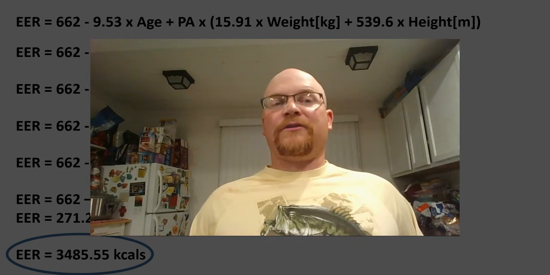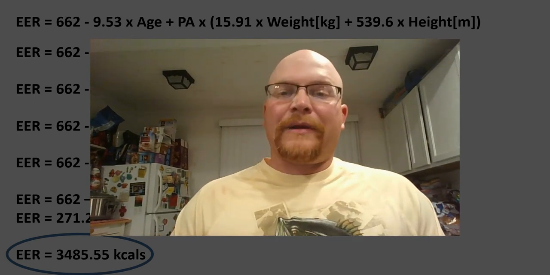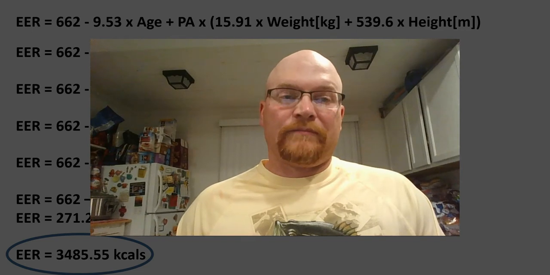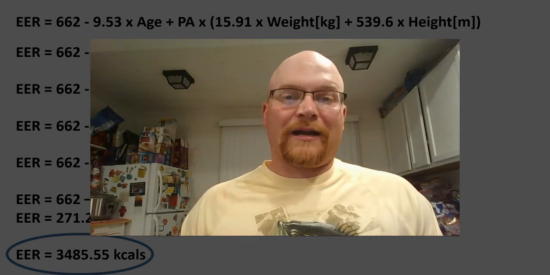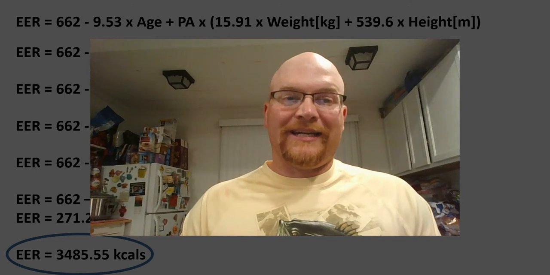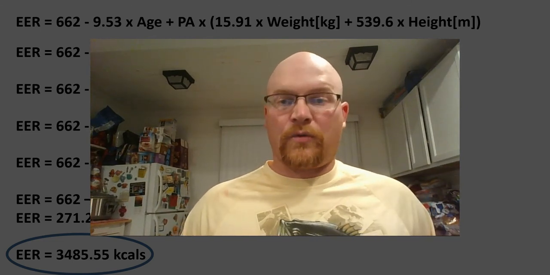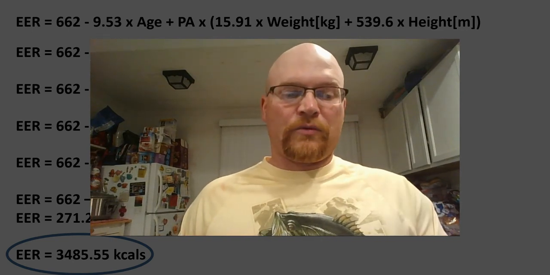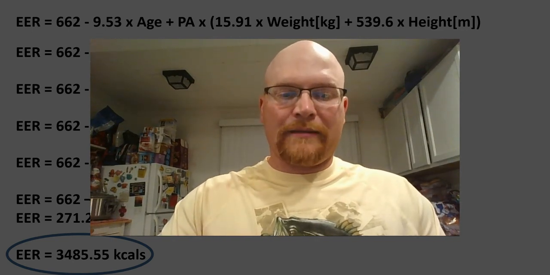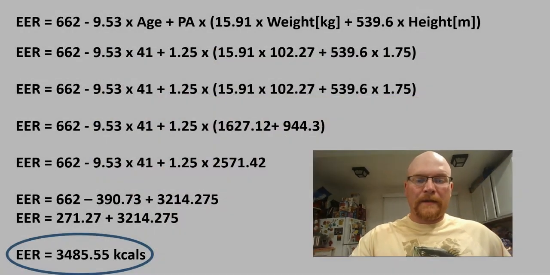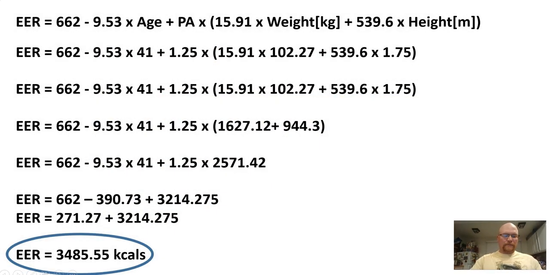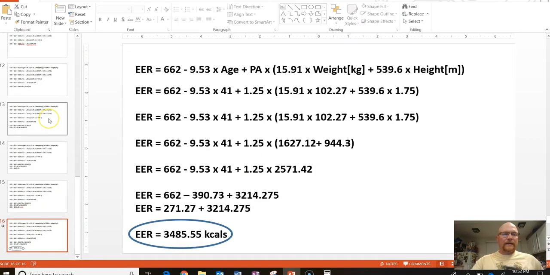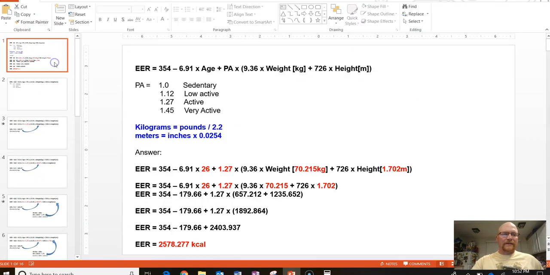So now on the assignment that you have to do, you have to figure this out for 3 people, yourself plus 2 others. So make sure you keep track of which equation you're using. In this example, we use the male equation because obviously I'm male. If you're doing this for someone else, use the female equation, which was the one that I had at the beginning of this PowerPoint or this video. And it's on your assignment as well. So here's the female equation here. So if you have any questions, please let me know.